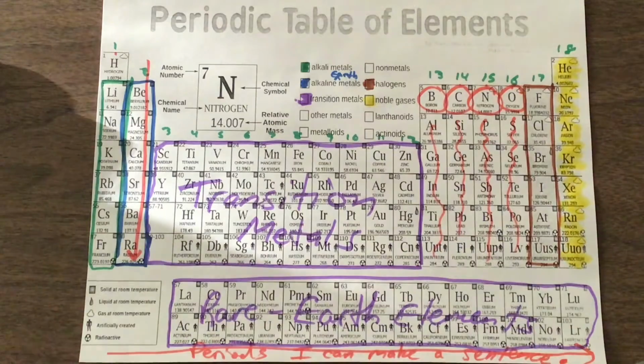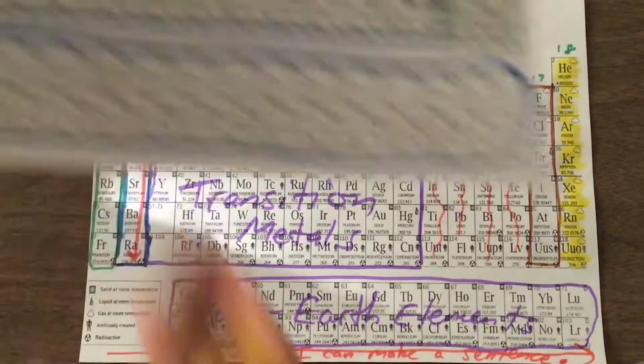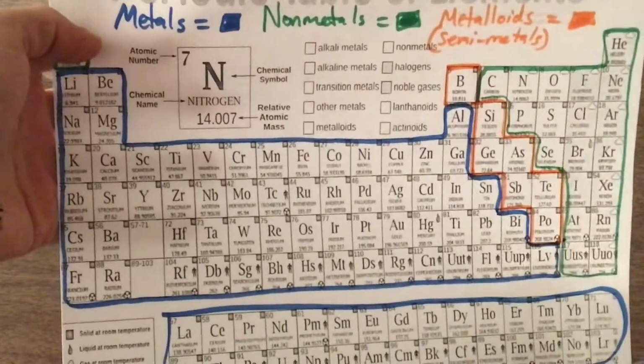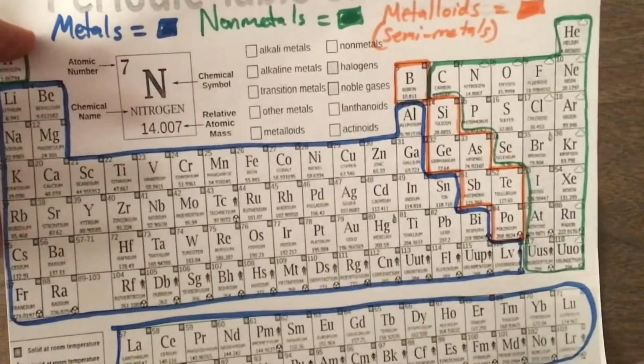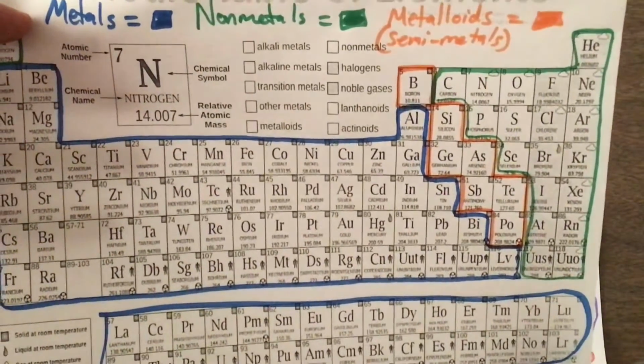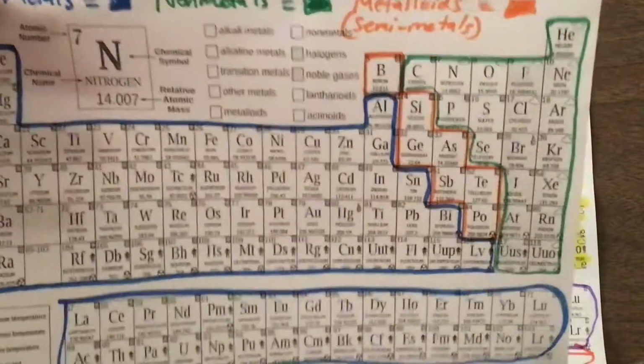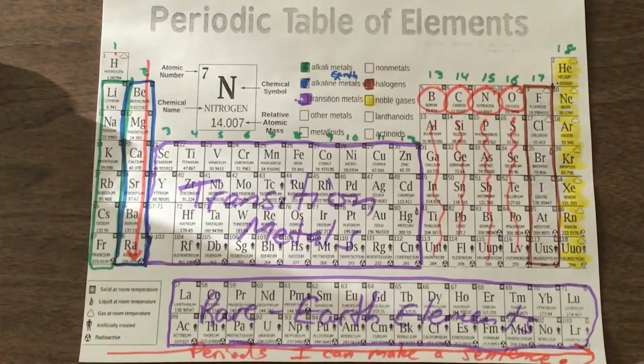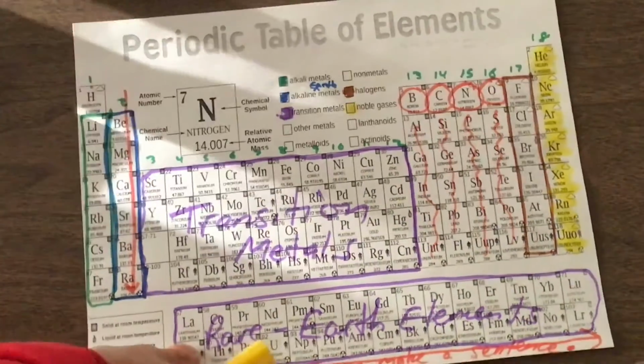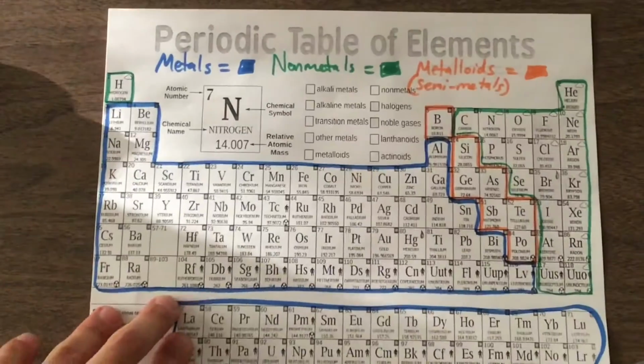So again, as you can remember, most of the periodic table is in fact metals, with a slight portion being non-metals, and then metalloids, those half metals, half non-metals. Let me just show you one. I'm gonna show you here on this one.